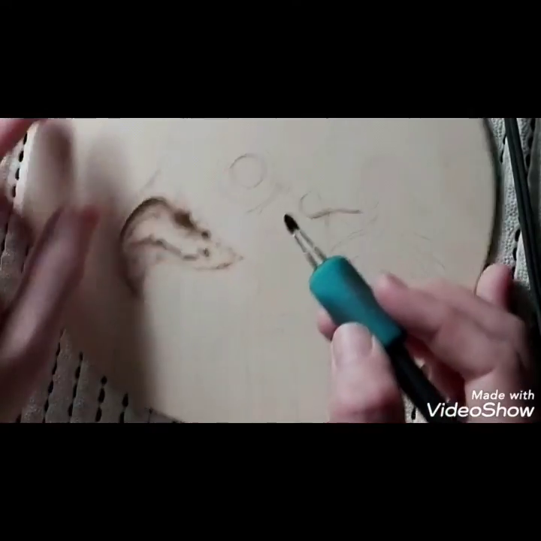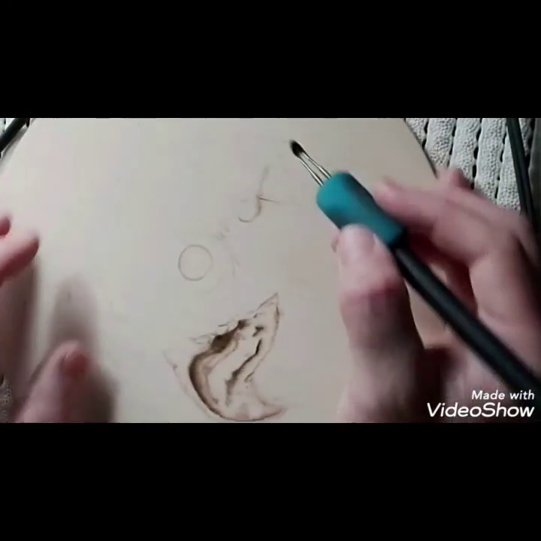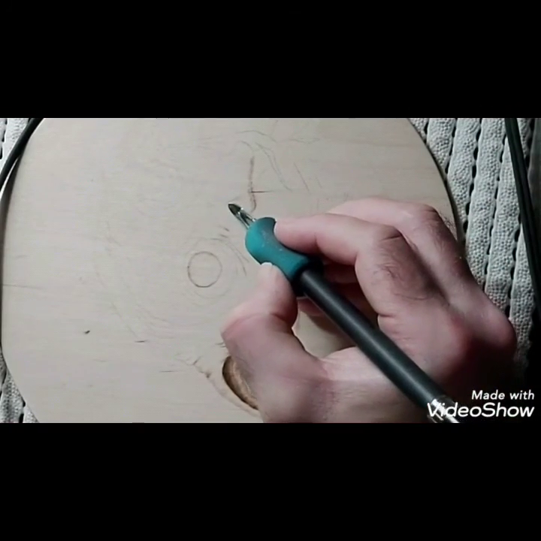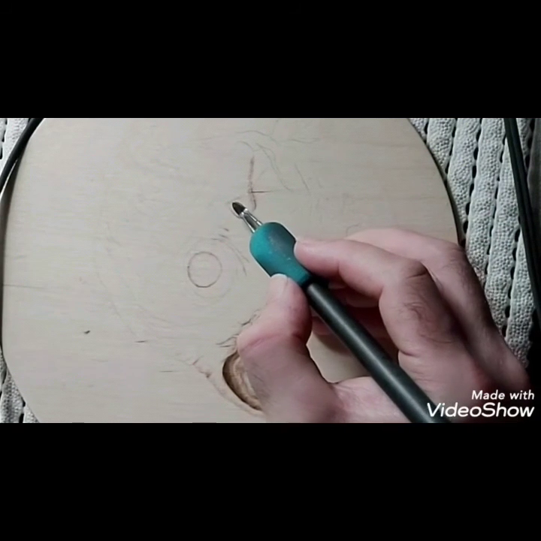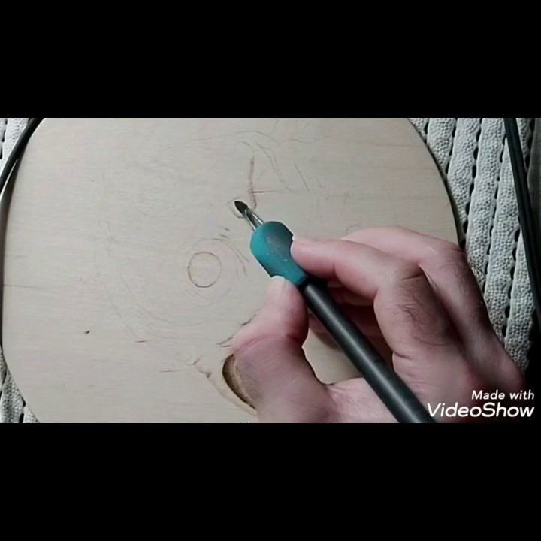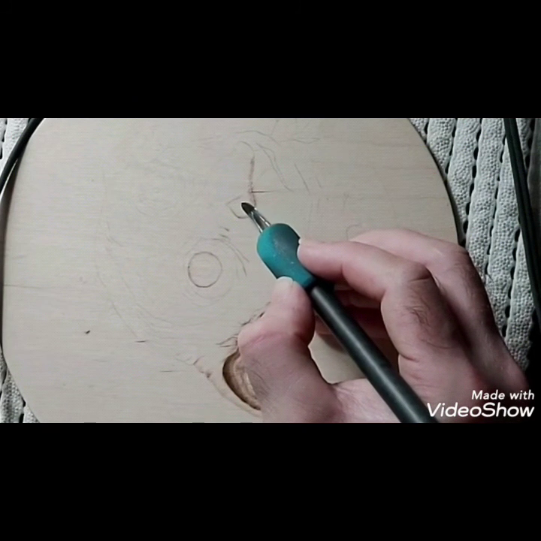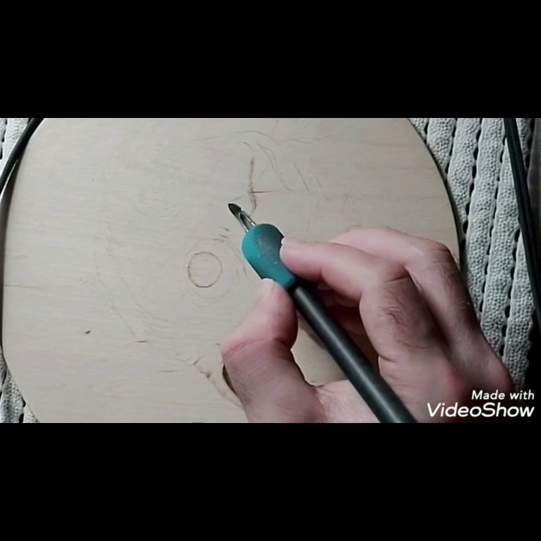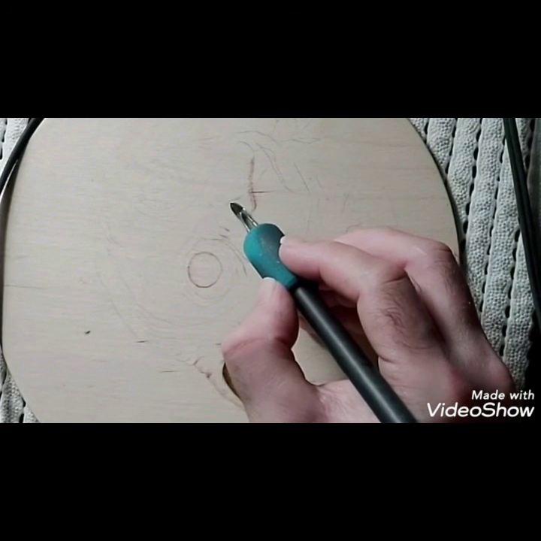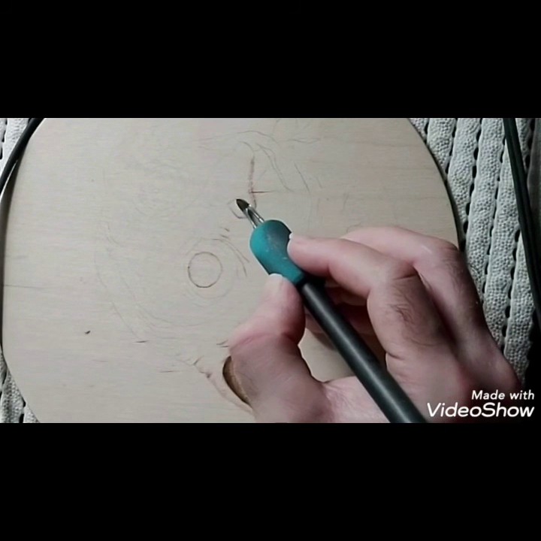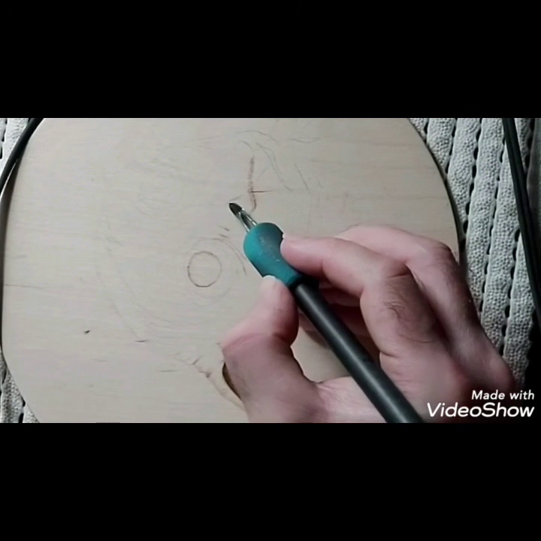And if you remember from previous lessons, when we're doing shading of something, if the shadowing is coming off to this side, we want to be burning to the right side, because then any little heat bleed we get will be coming to the right side of the shadowing.